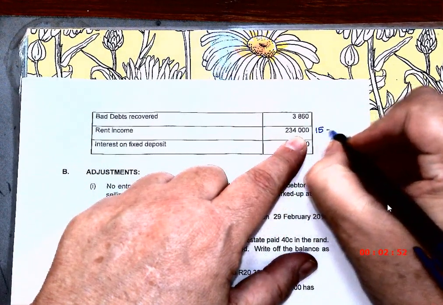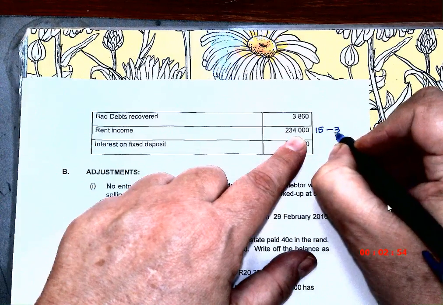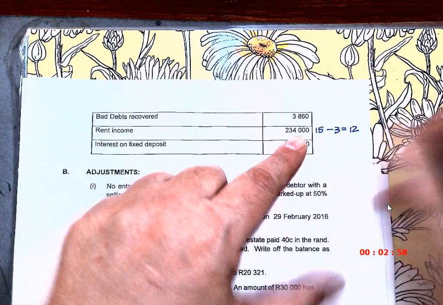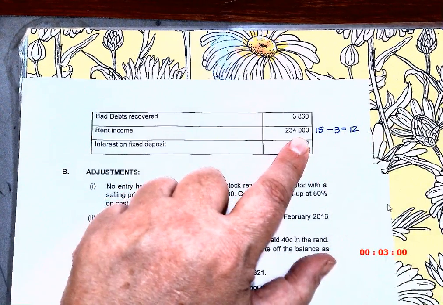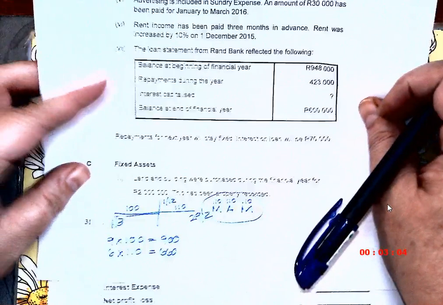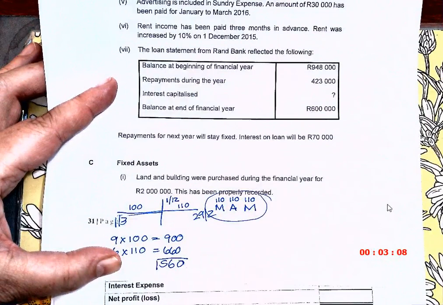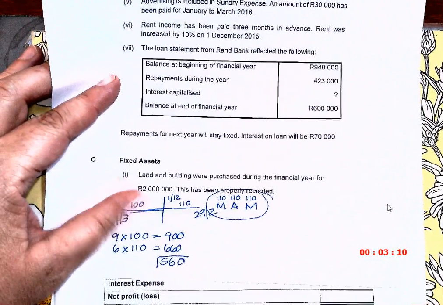I want to subtract the 3 months that's in advance so that I can only show the 12 months applicable for this year. That's the goal I have. So now if I go look, I have a weight now of 1560. What do I mean with a weight?